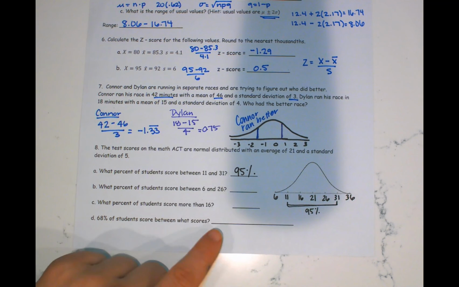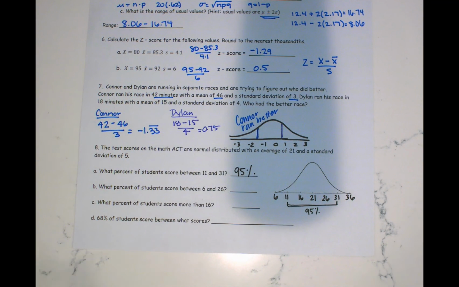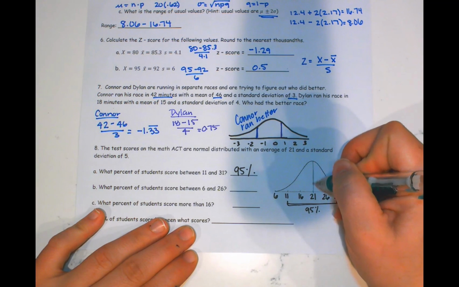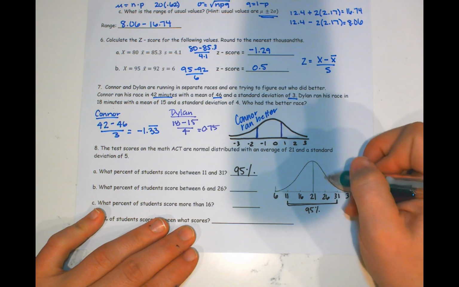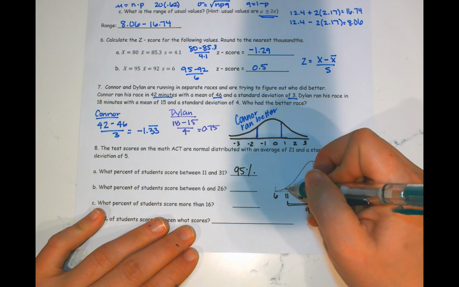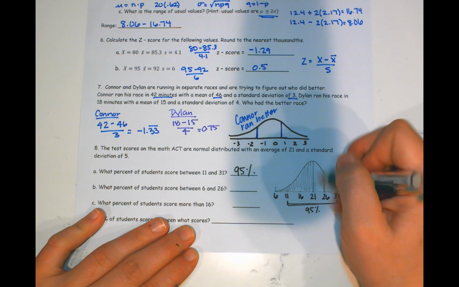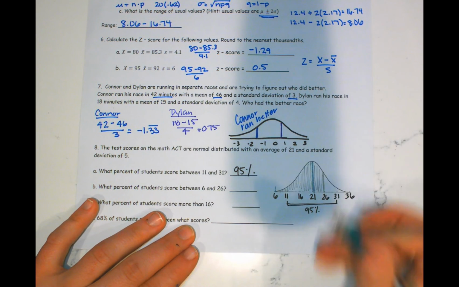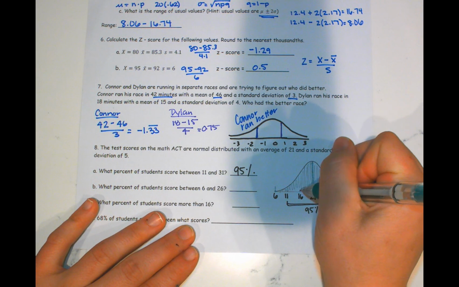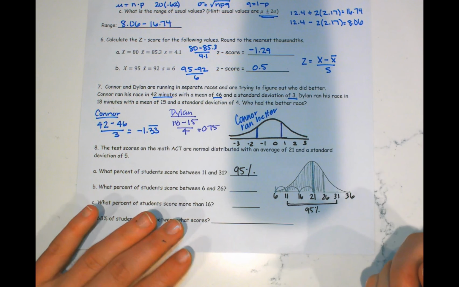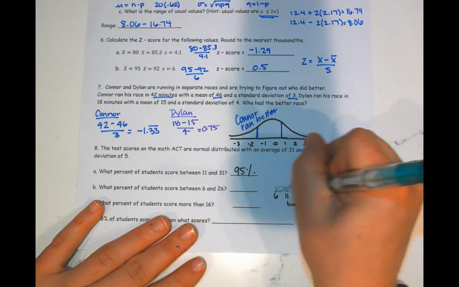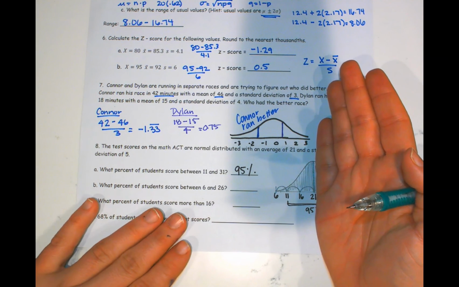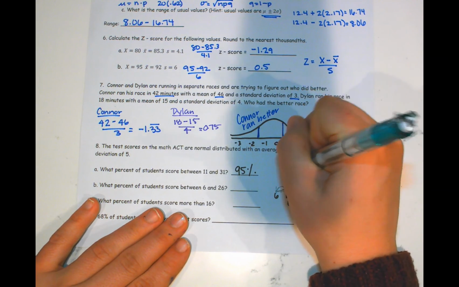So then the next one says between 6 and 26. So this one, we're not the same number of standard deviations away on each side. So we want this whole area through here. When we're uneven, I typically look at each side separately. So on this side of the graph, I'm 1, 2, 3 standard deviations from the mean. My empirical rule for 3 standard deviations is 99.7 for all of it, but I'm only looking at half the graph. So we're going to do 99.7 divided by 2.